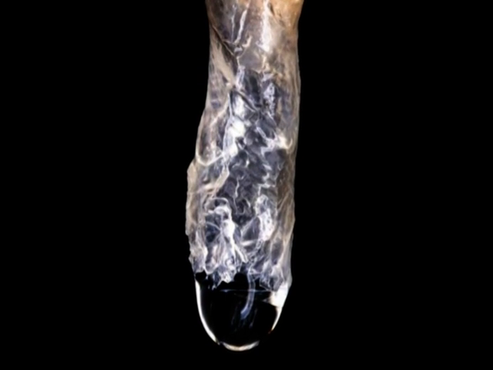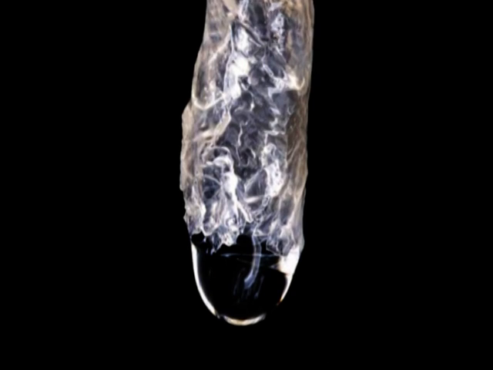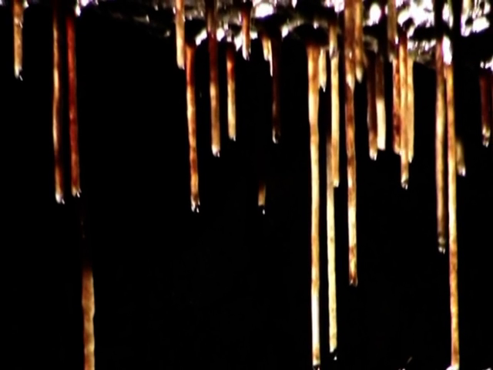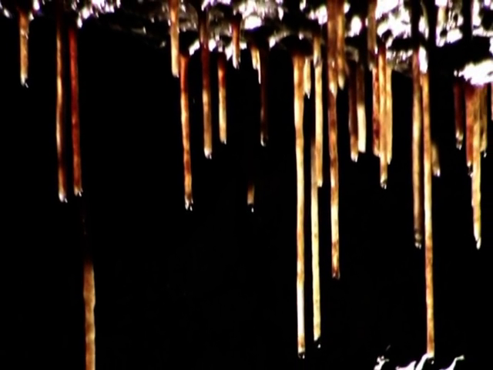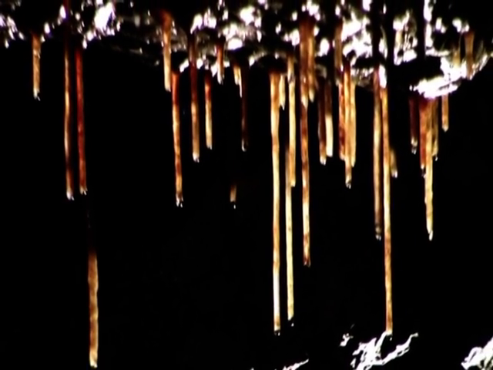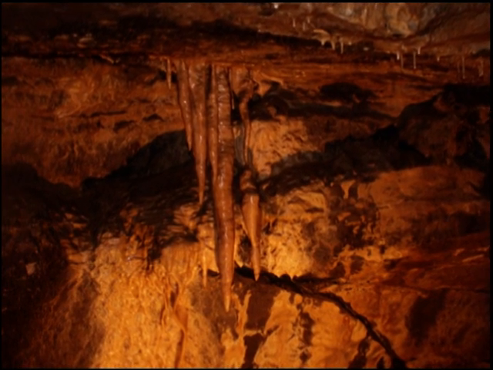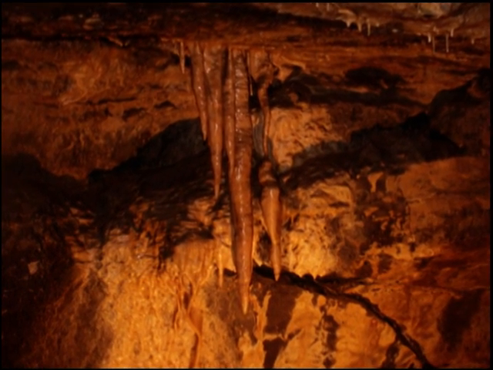Stalactites are formed when the rainwater, mixed with the limestone through the process of carbonation, reaches the cave roof. Here it forms a droplet. When the droplet falls, a tiny grain of calcium bicarbonate is left behind. Over hundreds of thousands of years, these grains build up to form stalactites.